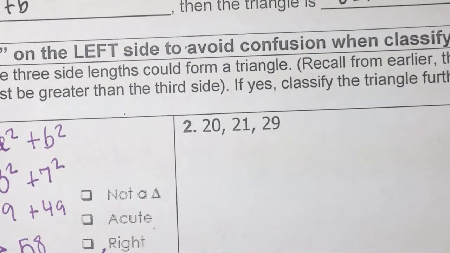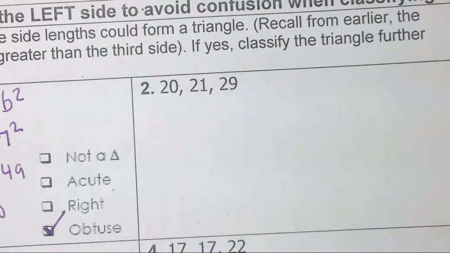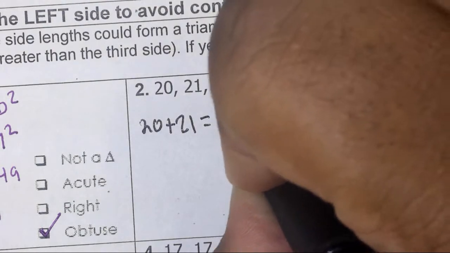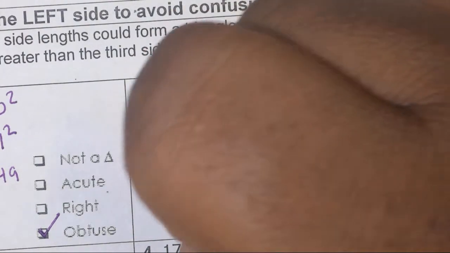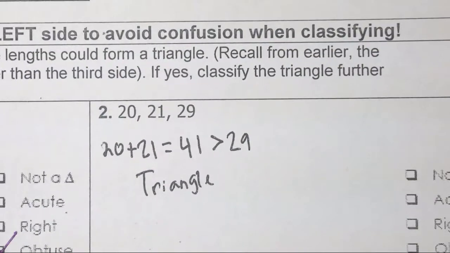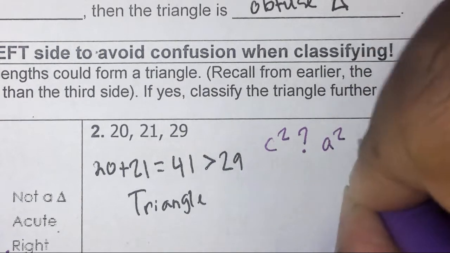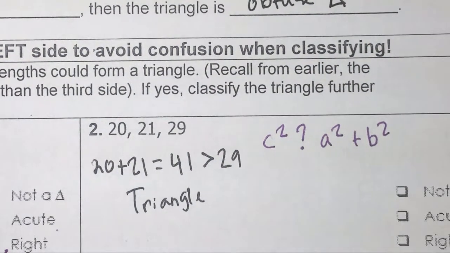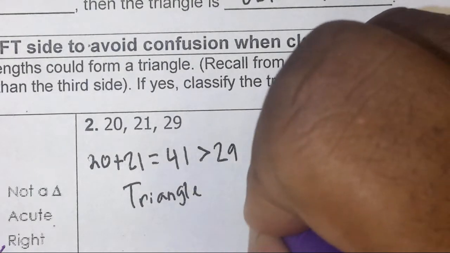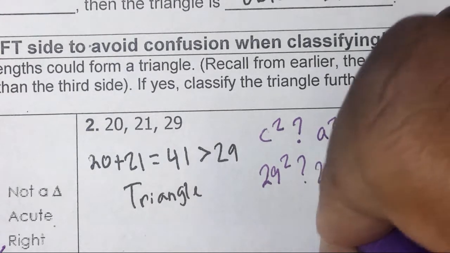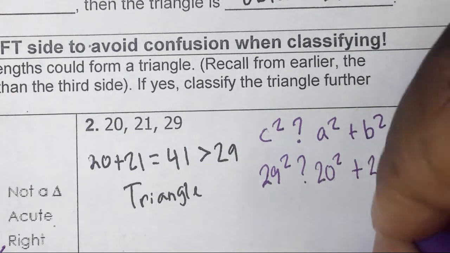Number 2. Y'all probably going to go ahead of me and do these, but it is what it is. Is it a triangle, first of all? Yeah, it's a triangle. 20 plus 21, 41. 41 is greater than 29. This is a triangle. Then after that, check to see what type of triangle it is. C squared, question mark, A squared plus B squared. Put the numbers in. C squared is 29 squared, question mark, A squared, 20 squared plus 21 squared.